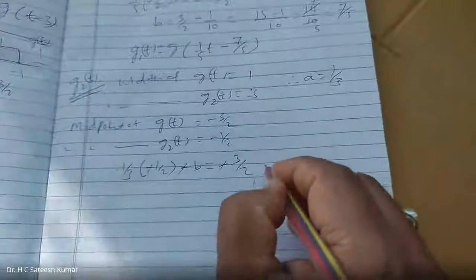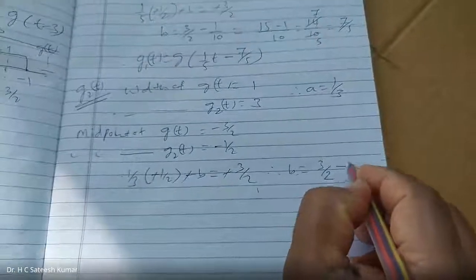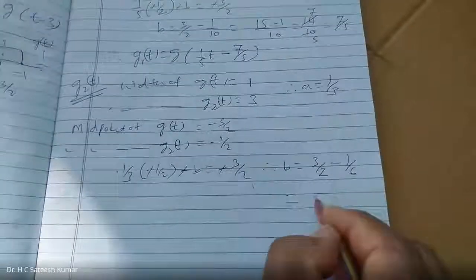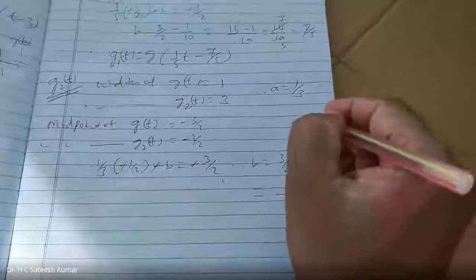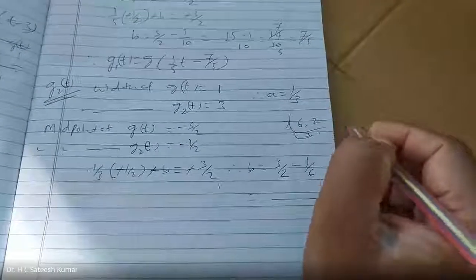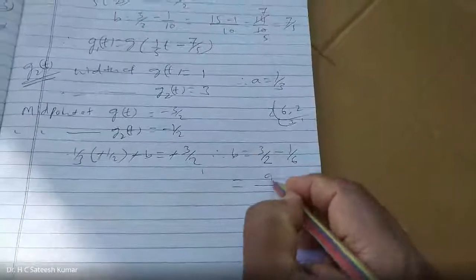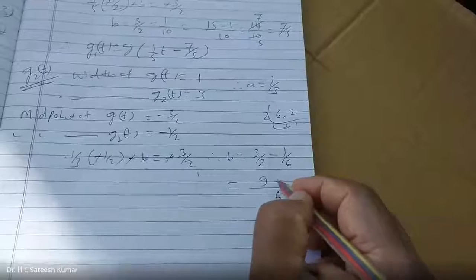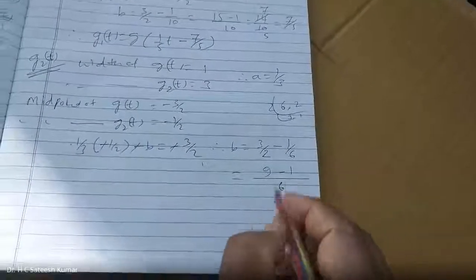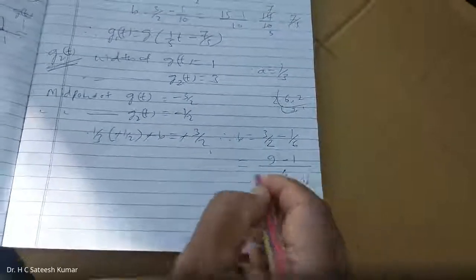So b is 3 by 2 minus 1 by 6. So LCM of 6 and 2 is 6 only. So 3 times 3 is 9, minus 1 is 8 by 6, which is 4 by 3.